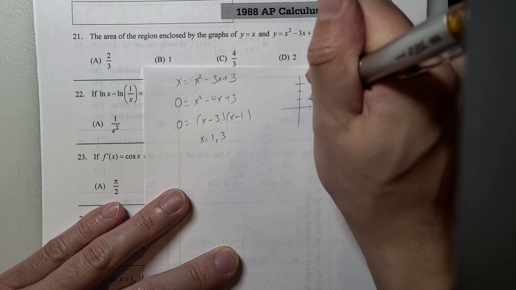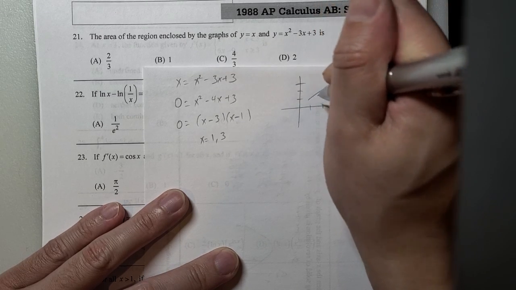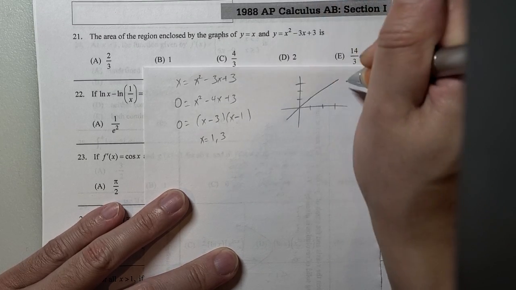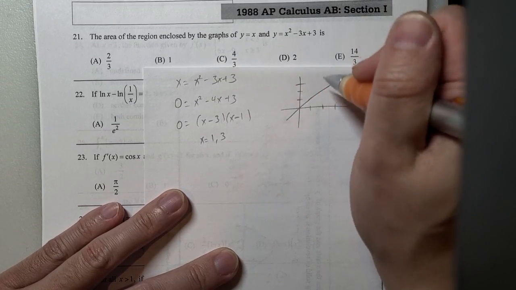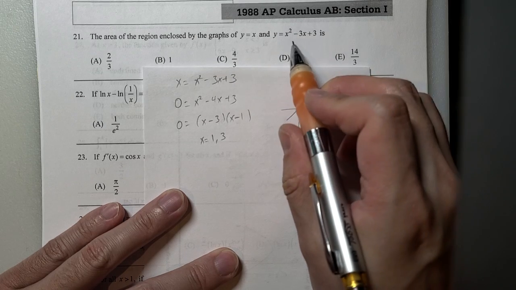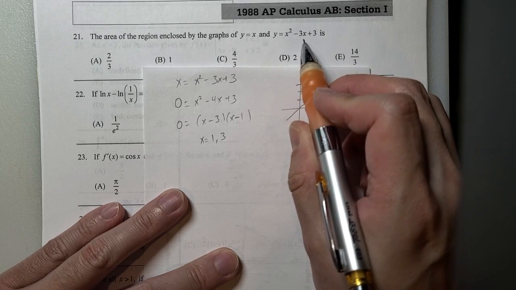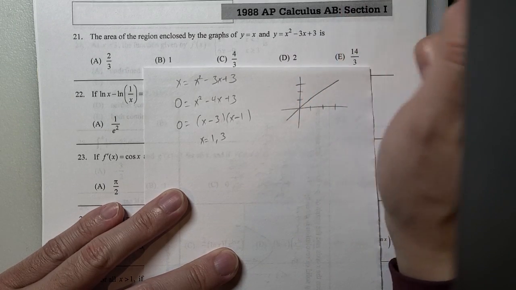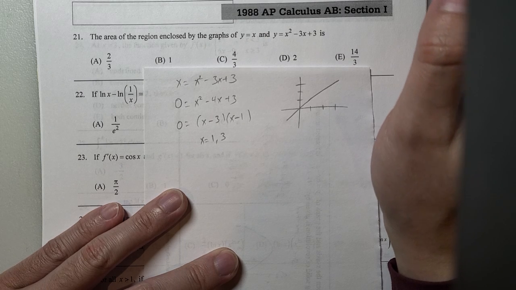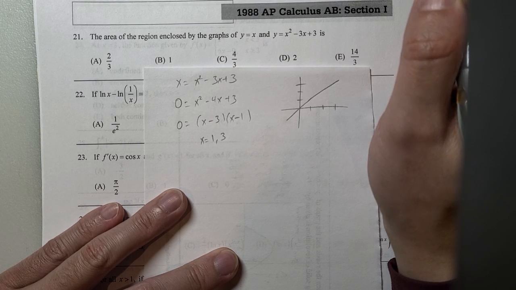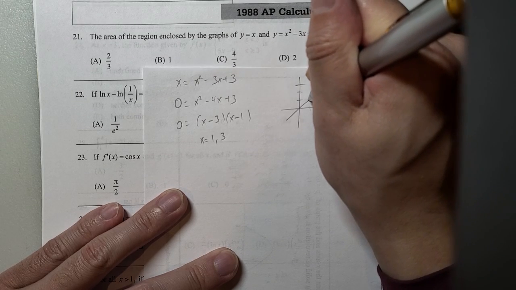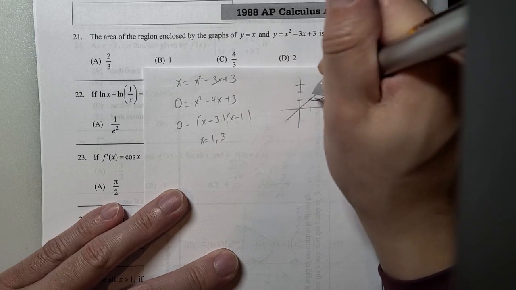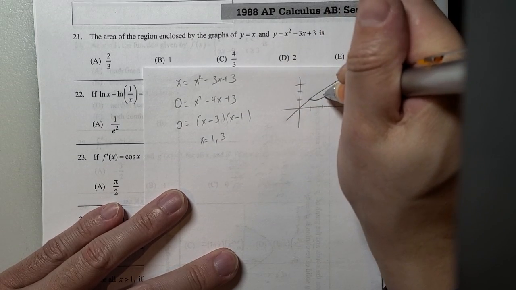Okay, so this would be the straight line, the linear line, right? We can even extend it more. And how about this? We know it's a parabola. Now we can just even plug in 2. It'll be 4 minus 6 plus 3, which is like 1, if I did it in my head correctly. 4 minus 6, negative 2, plus 3, that's 1, yes. Okay, so it would be something like this. Okay, so this is our region R.